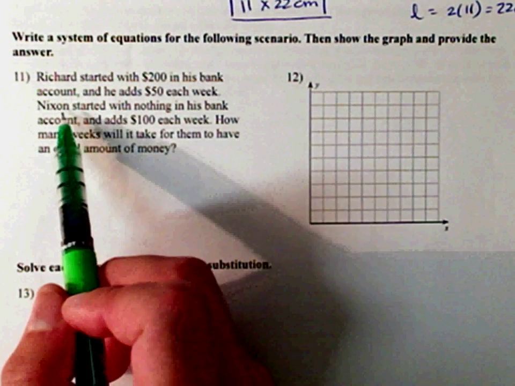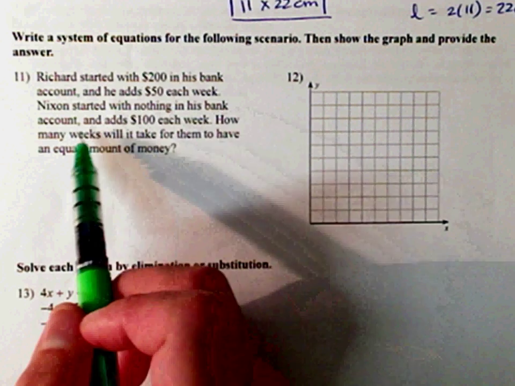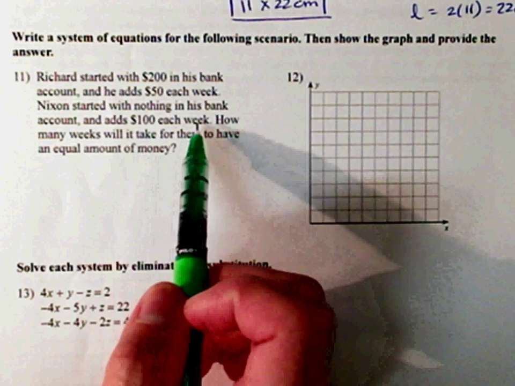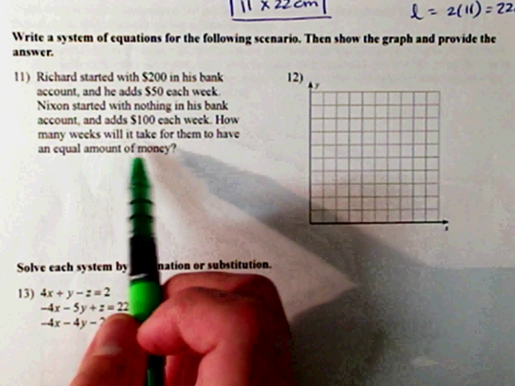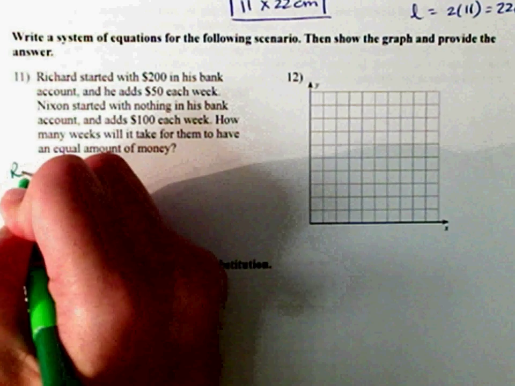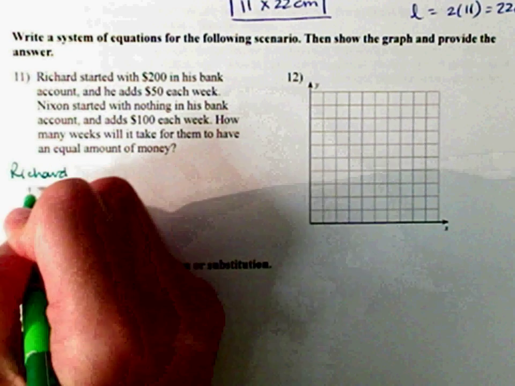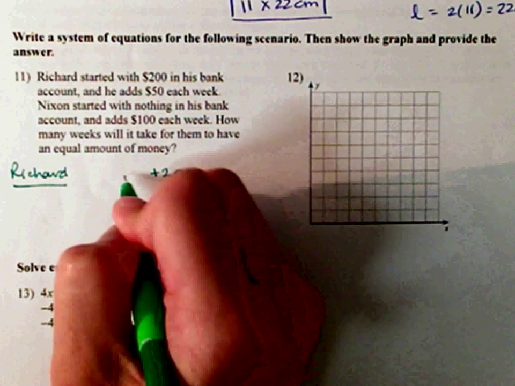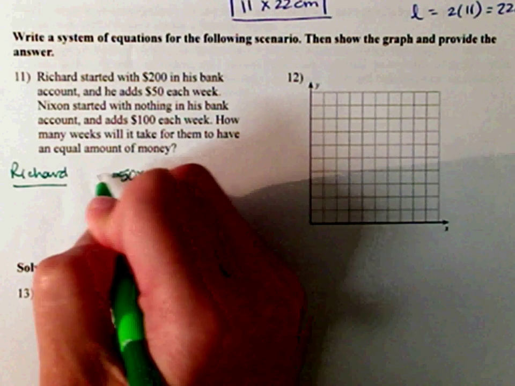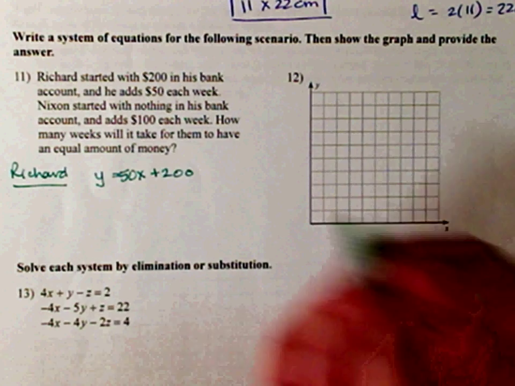Nixon started with nothing in his bank account and adds $100 each week. How many weeks will it take for them to have an equal amount of money? Well, let's talk about Richard. Richard does what? He started off with $200 and he's adding $50 each week. And there's your equation right there.